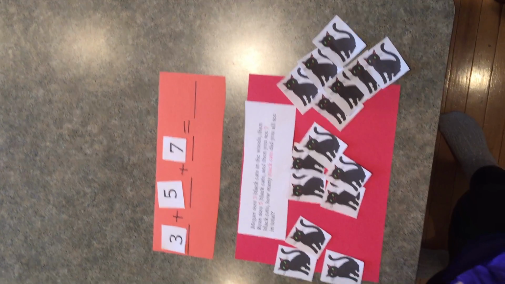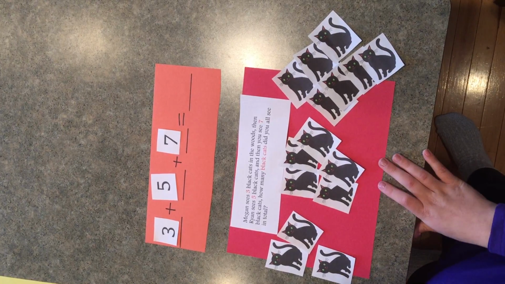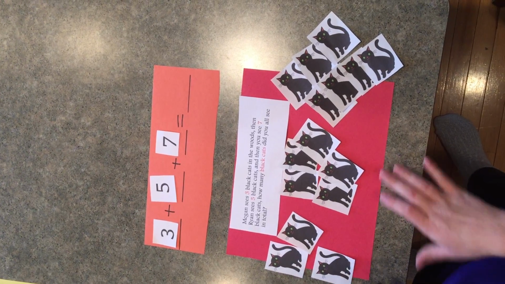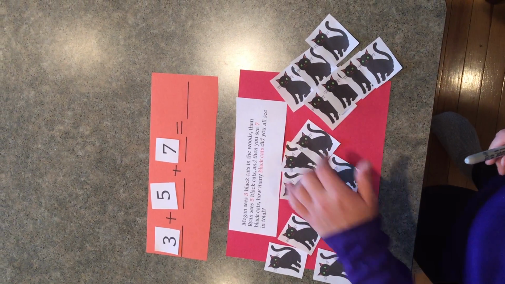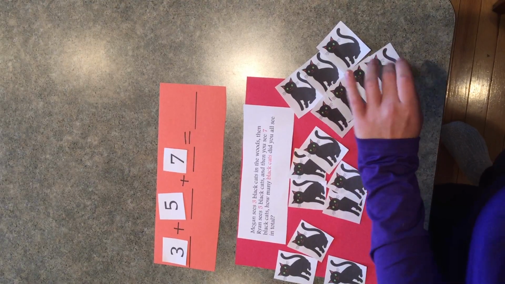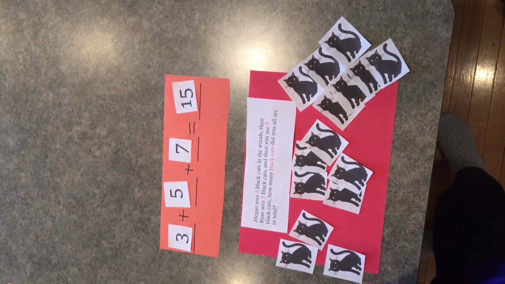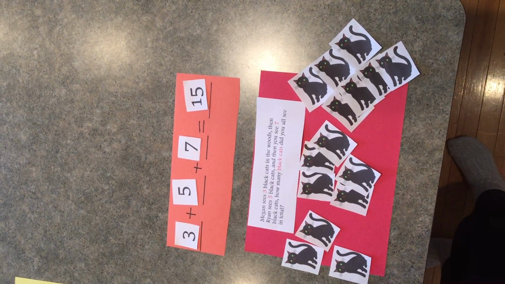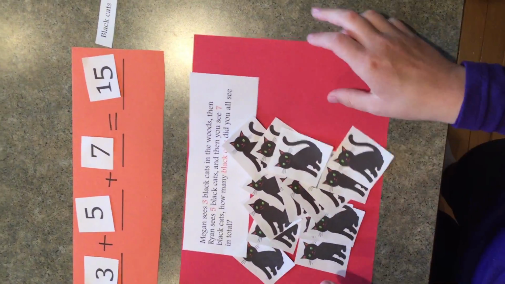And then we're gonna add them all up. So 1, 2, 3, 4, 5, 6, 7, 8, 9, 10, 11, 12, 13, 14, 15. So you have a total of 15 black cats that you saw. And as I just said, black cats would be your label because that's what you're looking for.